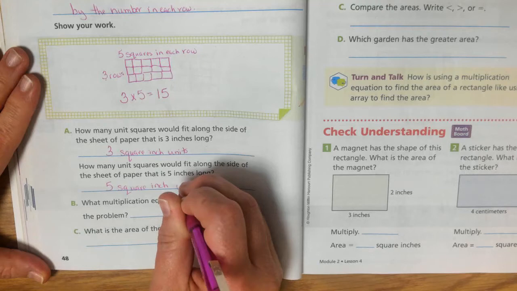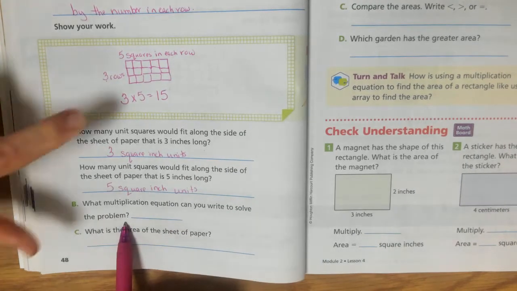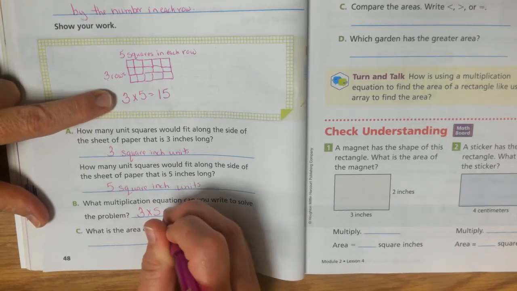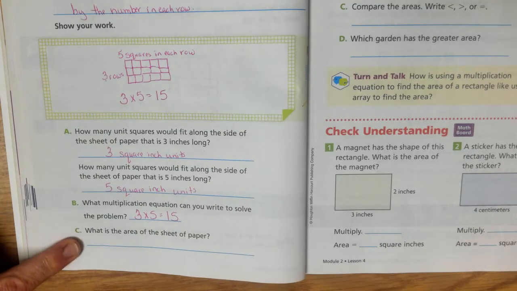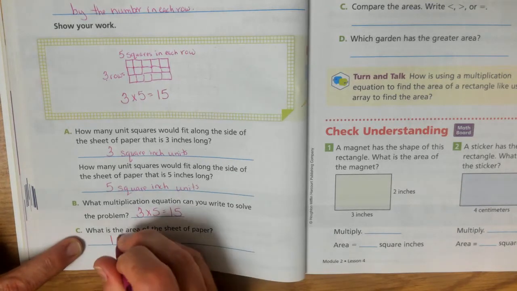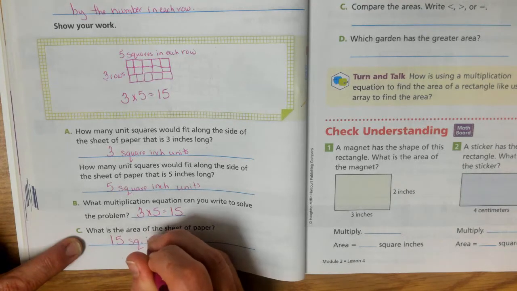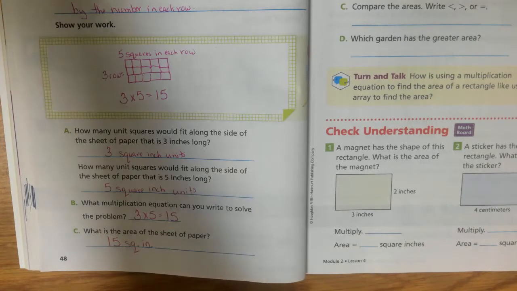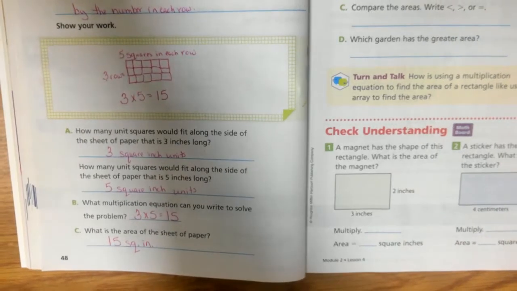So what multiplication equation could we write to solve this problem? We figured it out up here, right? We're going to write 3 times 5, and that equals 15. So what is the area of the sheet of paper? The area of the sheet of paper is 15 square inches. And we can write abbreviations, SQ for square and IN for inches. Okay, next page.